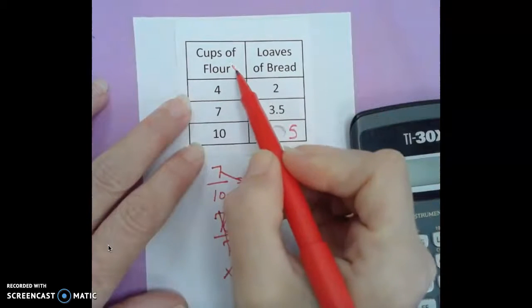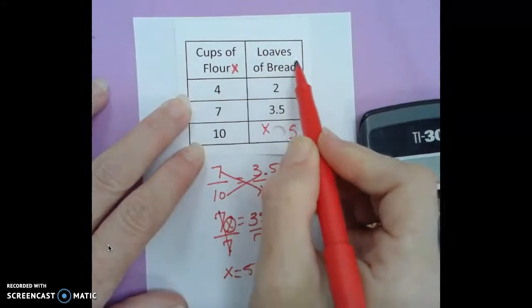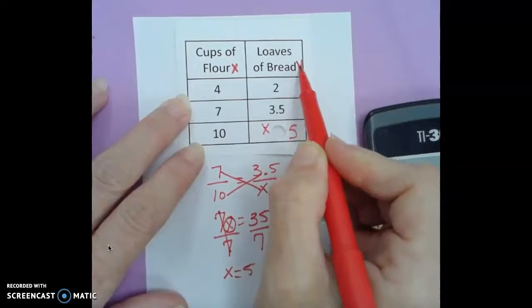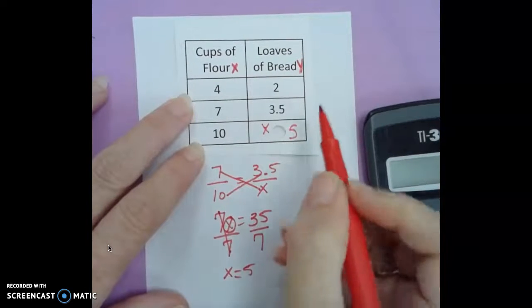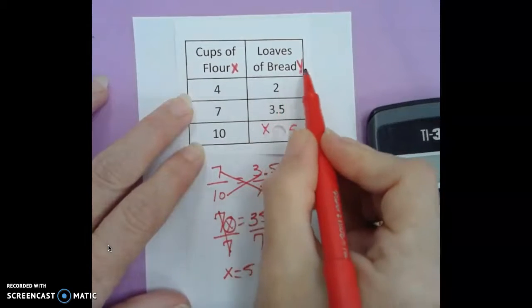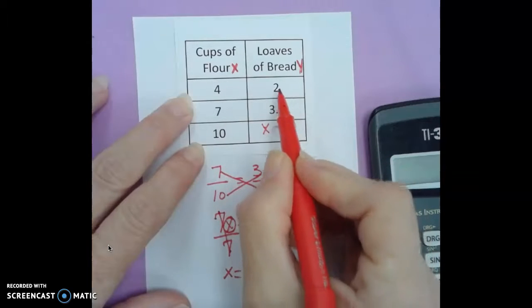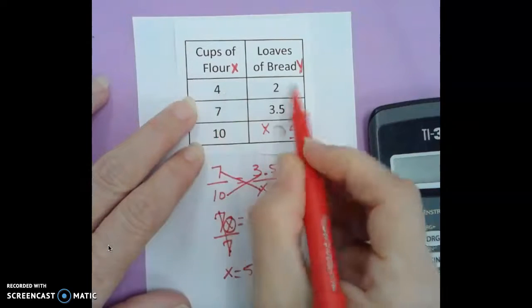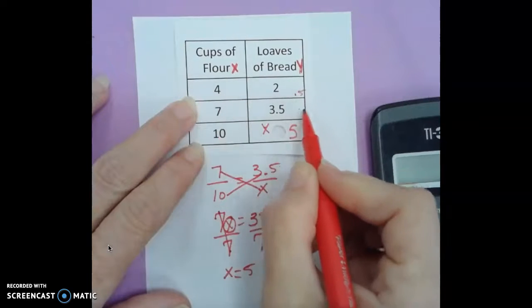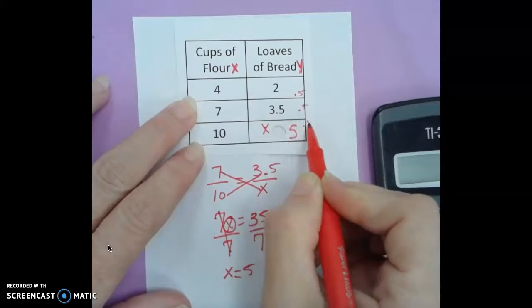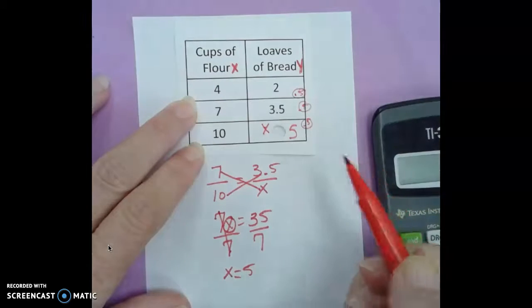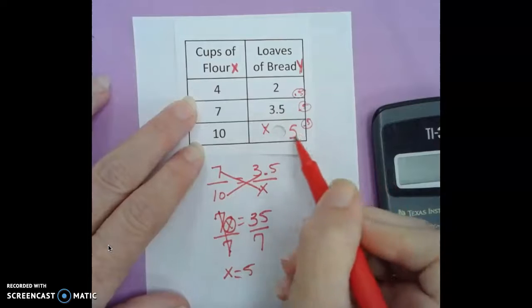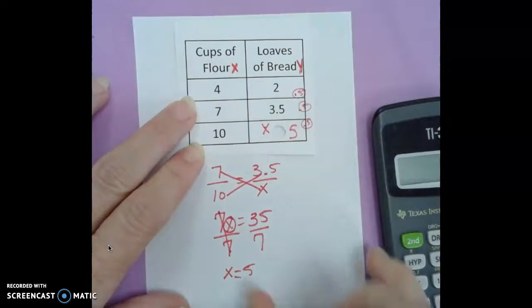Remember, yesterday we were thinking this is x and this is y. So just to think about yesterday, if I wanted to do my constant of proportionality, I would do y divided by x. So I would do 2 divided by 4, which would give me 0.5, and then 0.5, and then 0.5. So my constant of proportionality would be 0.5. But the value that was actually missing in this one was a 5.